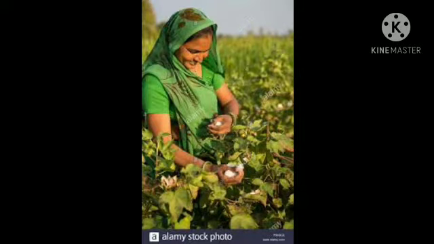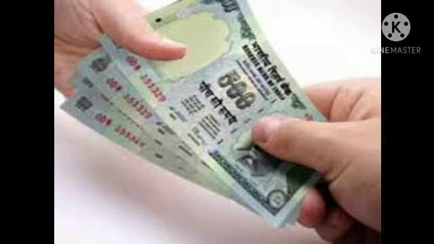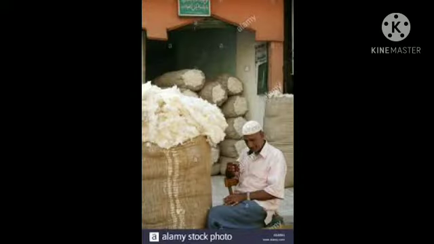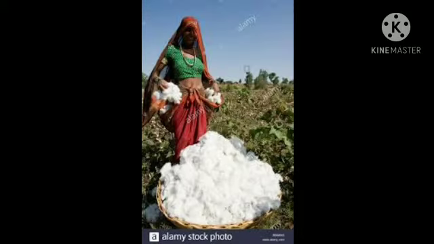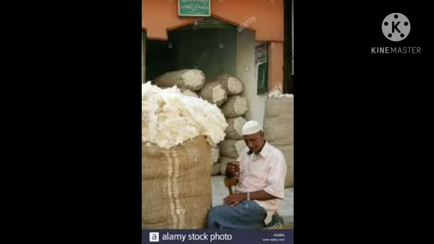We discussed earlier that Swapna has taken some amount as an advance from the trader. Why is the trader giving the amount in advance? He also made her commit that she has to sell the harvested cotton to that trader only.